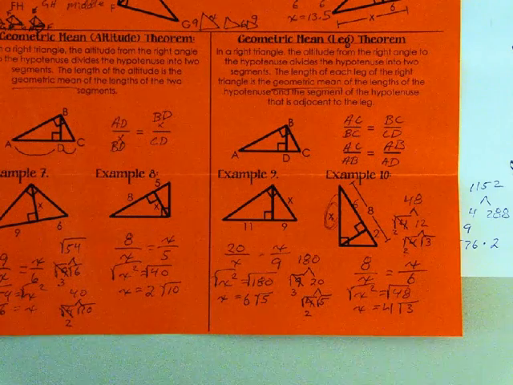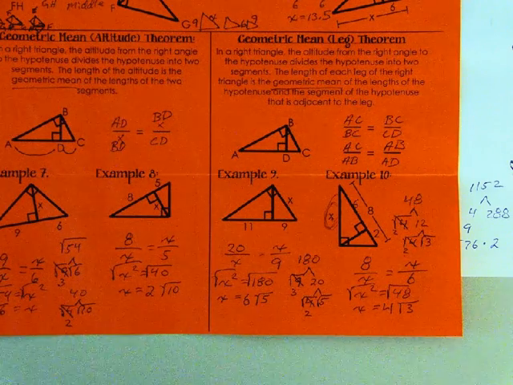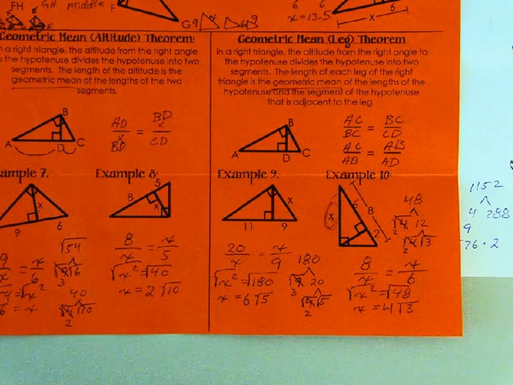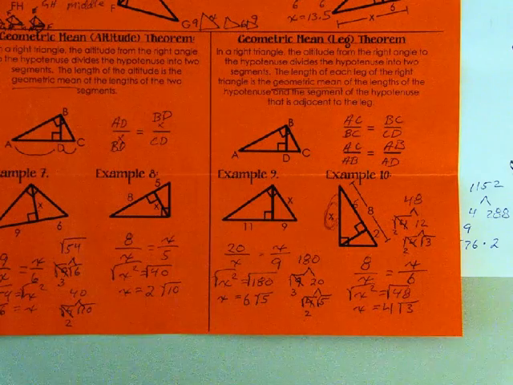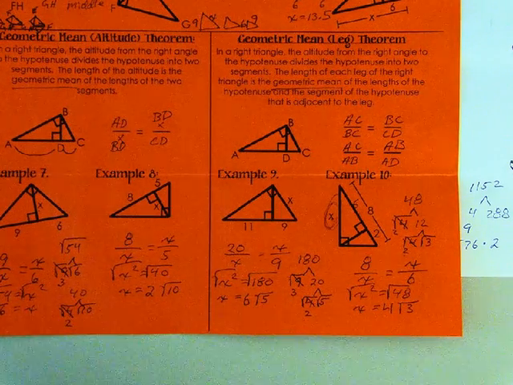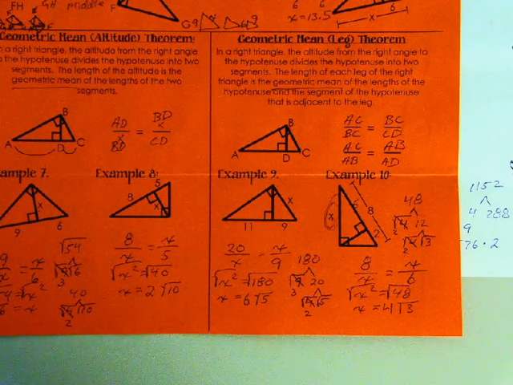Okay? Like I said, you can always look for bigger ones, but if you know those little ones, you can just break it down multiple times. Okay? All right, so that's all that I have for that.